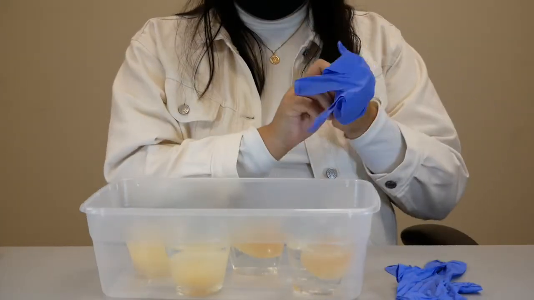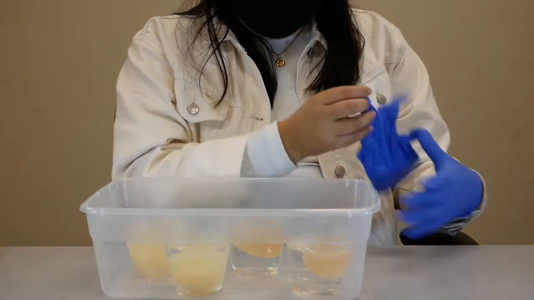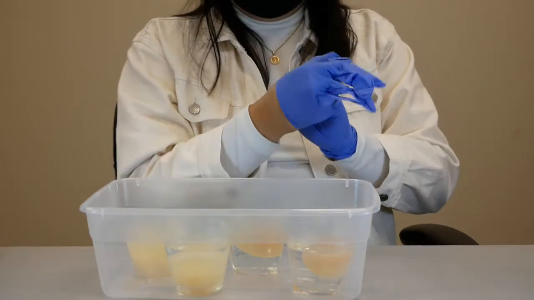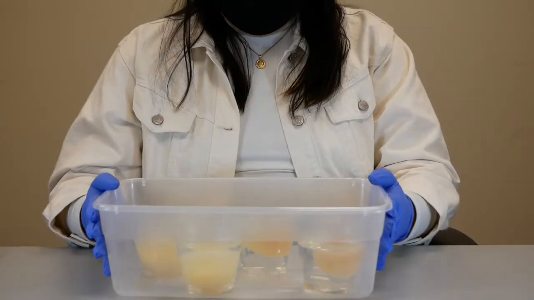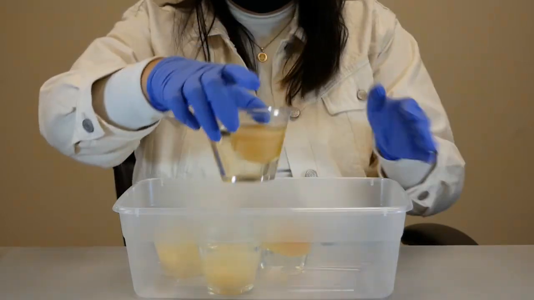So this lab kind of gets a little messy. You may need gloves. We chose to sit our eggs individually in cups so that you can see the effects of them. And eggs were soaked in water as well as corn syrup.